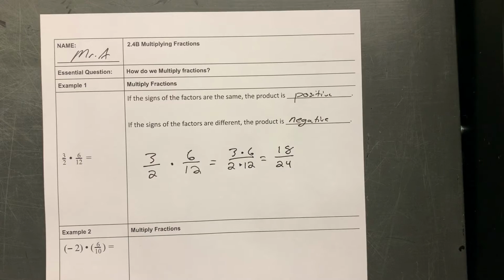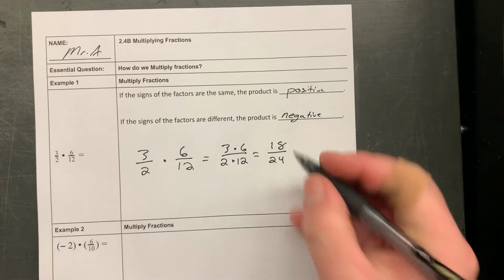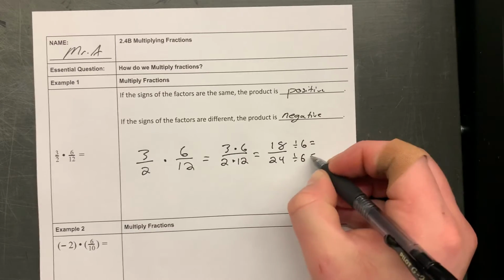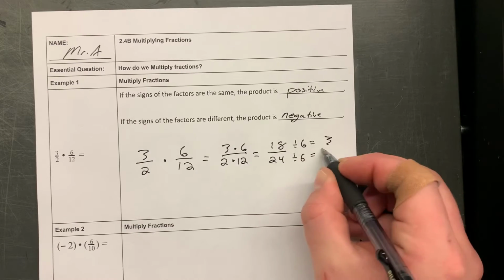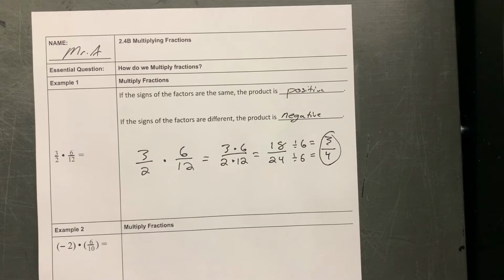So my answer is 18 over 24. I know that I can reduce this so it's a little bit easier. I know that they're both divisible by 6. 18 divided by 6 gives me 3. 24 divided by 6 gives me 4. So I know 3 over 2 multiplied by 6 over 12 gives me an answer of 3/4.